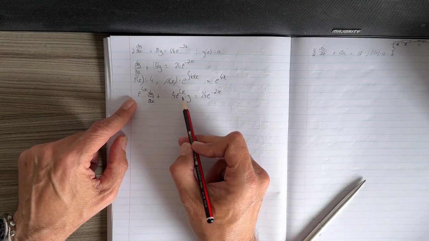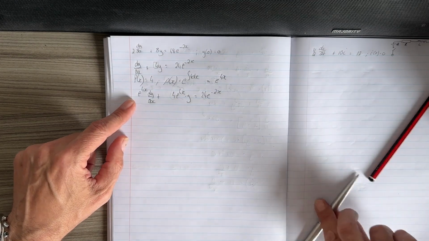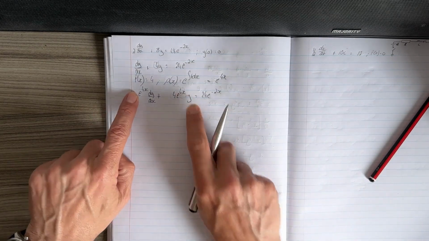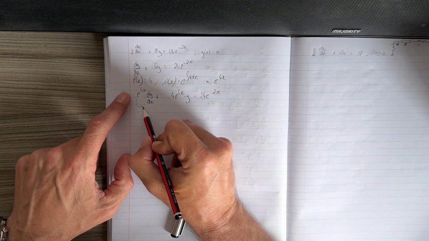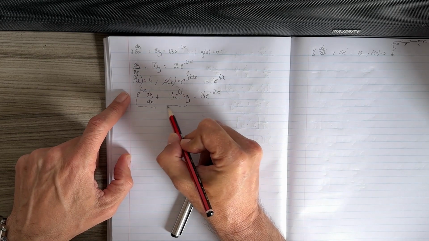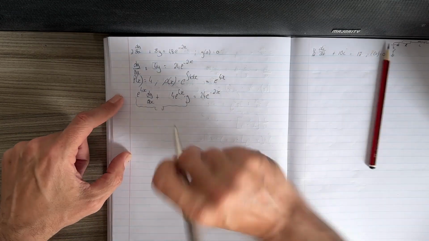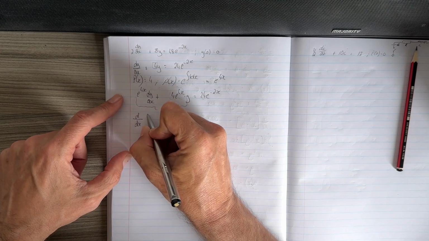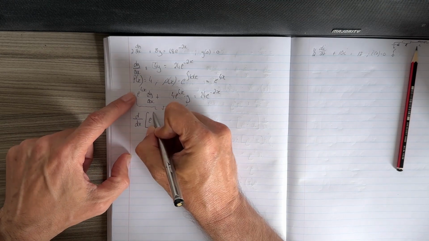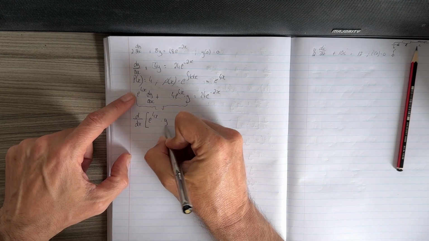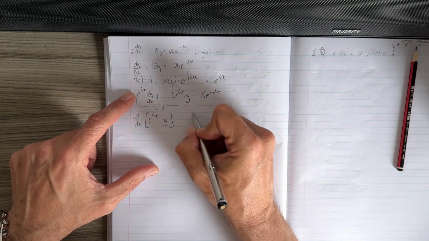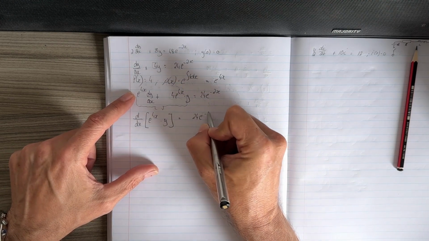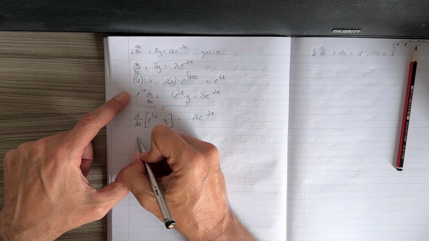Well, there it is there, so we know we are on the right path. Now we take these two terms and we do this: e to the 4x times y equals 24e to the minus 2x.